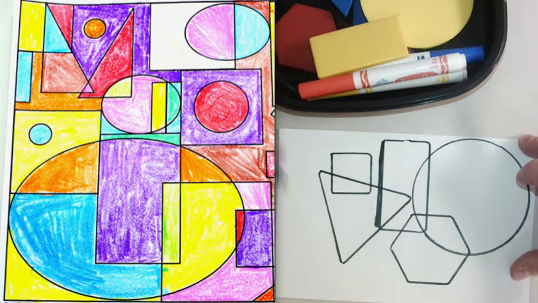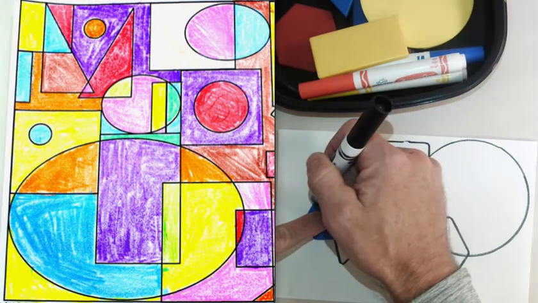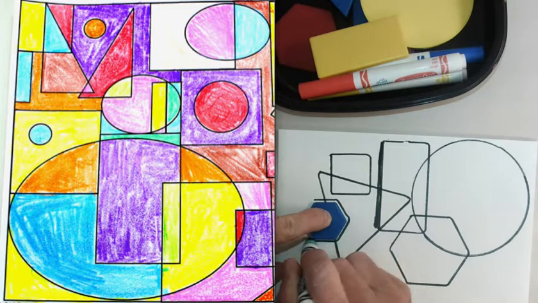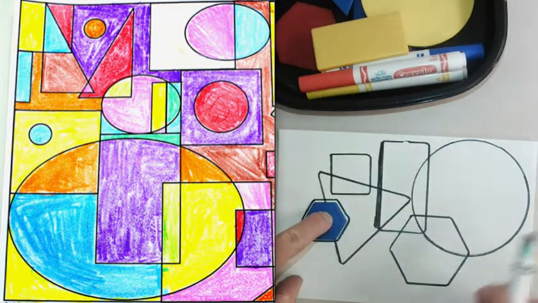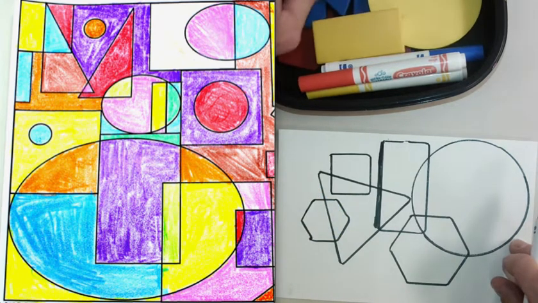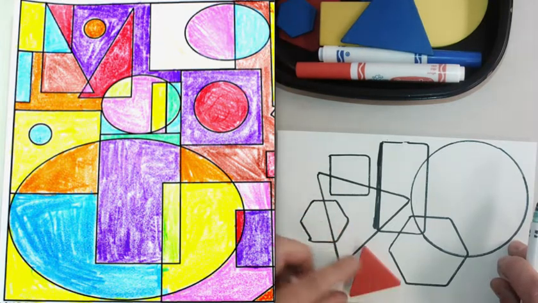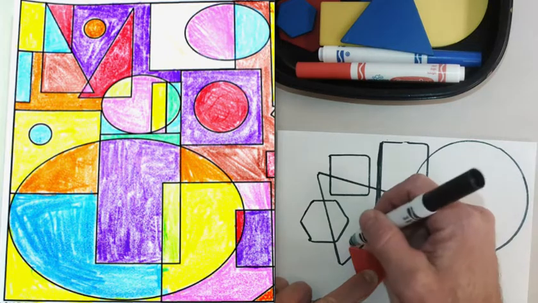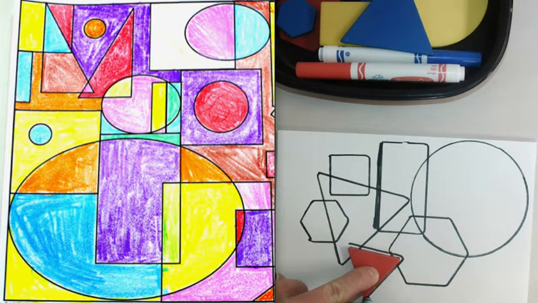Oh, I have another tricky shape. What's that shape with 6 sides and 6 corners? That's right, a hexagon. 6 sides and 6 corners. I'm going to push down and draw around. Remember, one at a time. That's how we share. I want to make sure these overlap some of the other shapes. That means they cover up. I'm going to push down and draw around with my triangle.